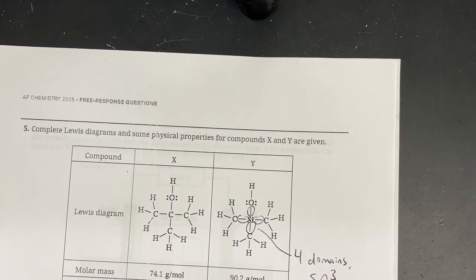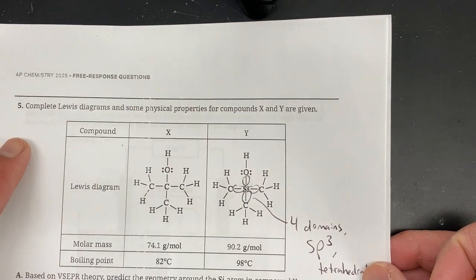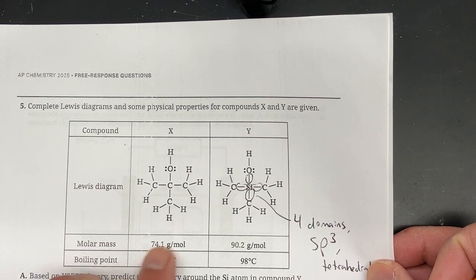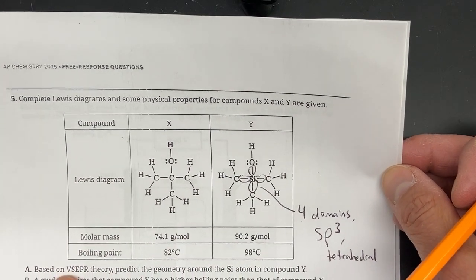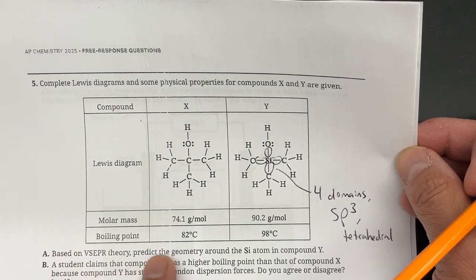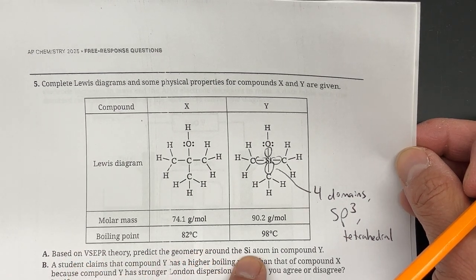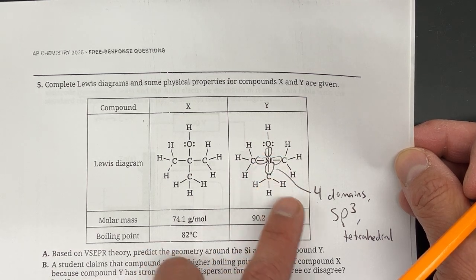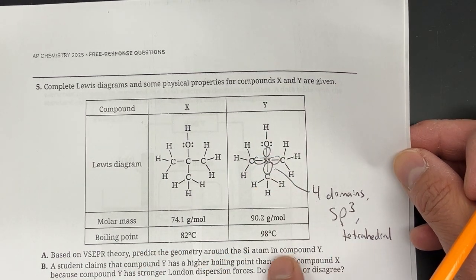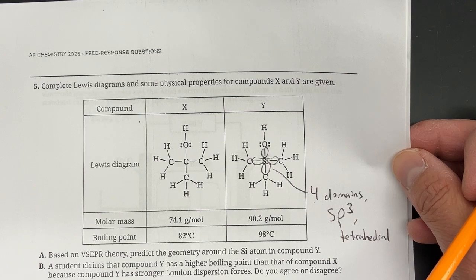Okay, number 5. So you have two substances, X and Y. First question, based on VSEPR theory, predict the geometry around Si. Si has 4 domains, which is sp3, so that is tetrahedral. So just tetrahedral for A.